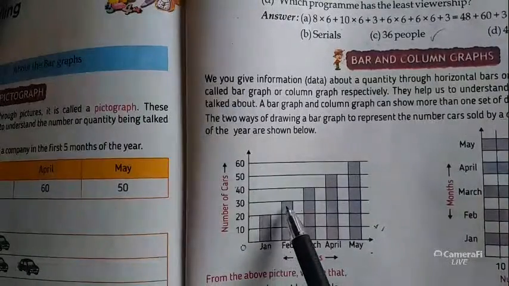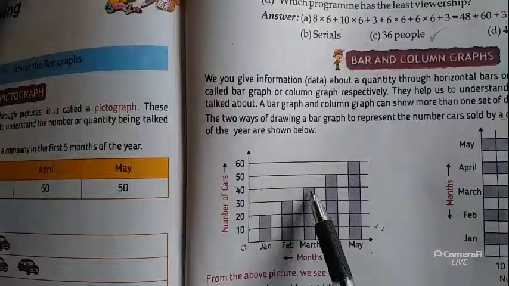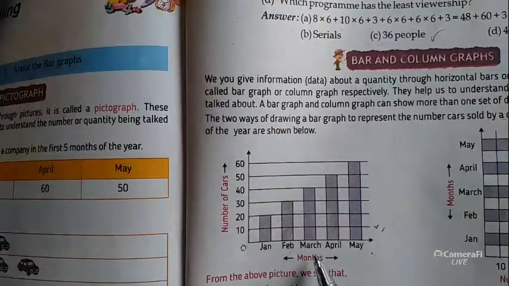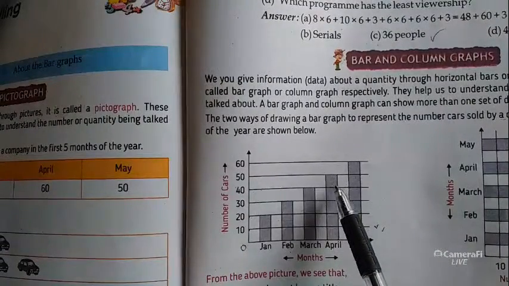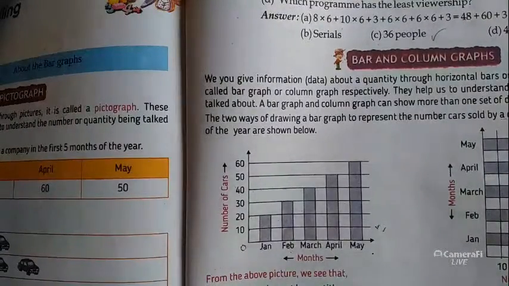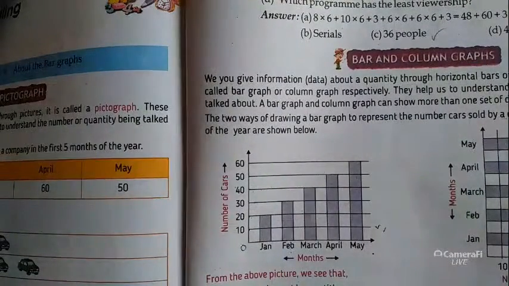In February 30 cars were sold. In March the level goes up to 40, so in March 40 cars were sold. In April the level goes up to 50, so in April 50 cars were sold. And in May 60 cars were sold.